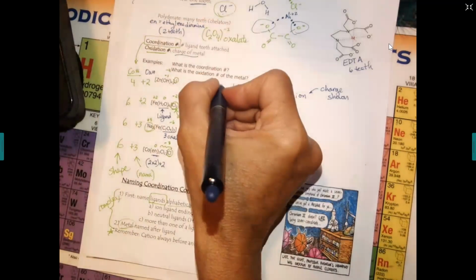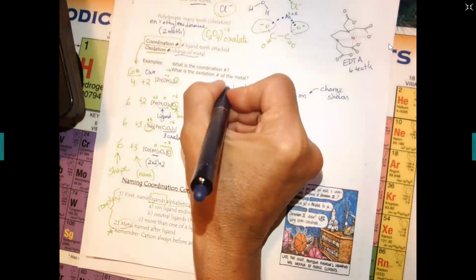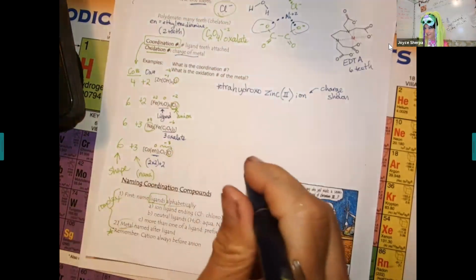You tell me there's 4 of them. How do you say 4? Tetra? Yes. Tetrahydroxo zinc 2 ion.